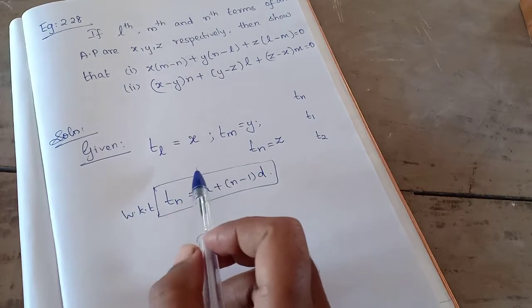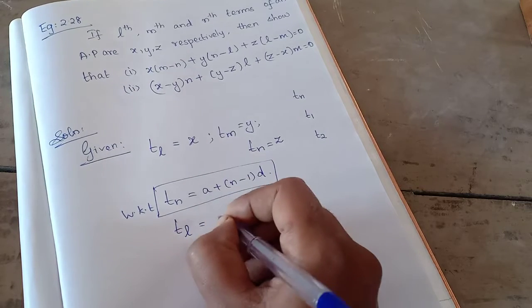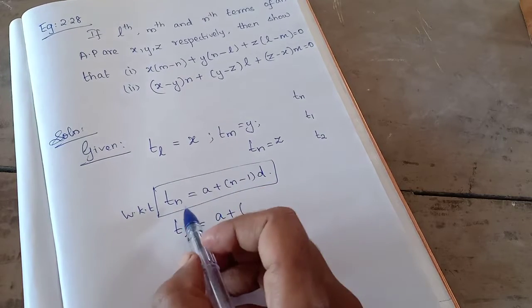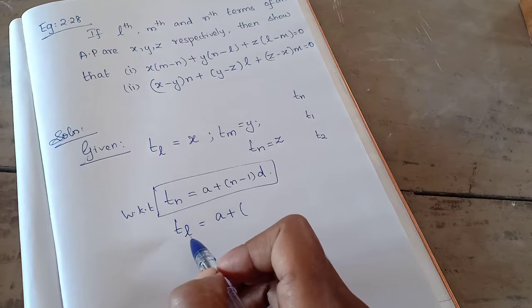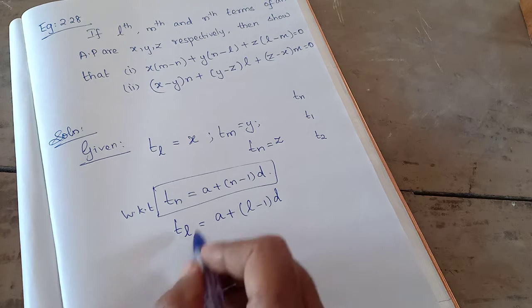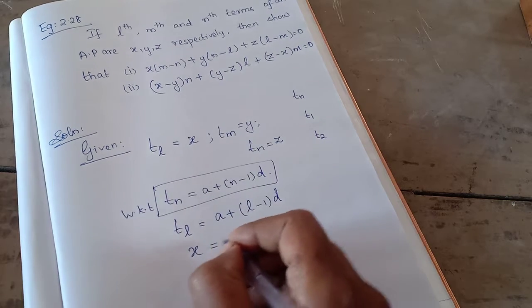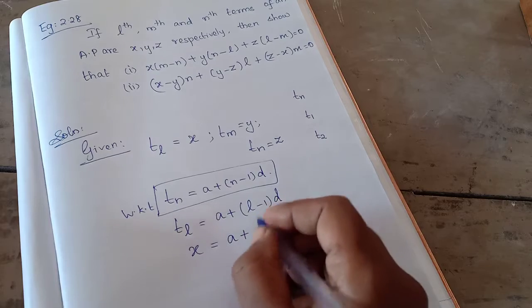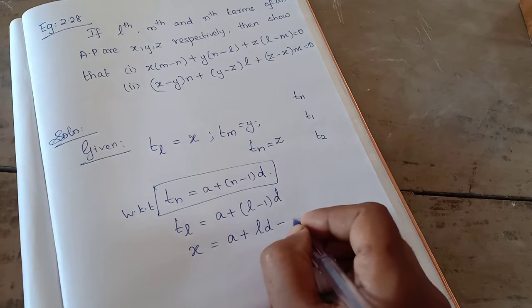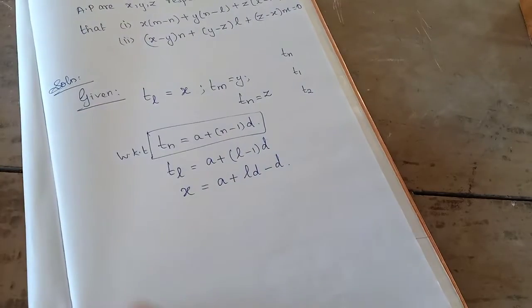So just we are going to apply this to TL. So TL equal to A plus, here in the n place what is present? L is present. So L minus 1 into D. But what is TL? What is the value for TL? It is given that X. So X equal to A plus, multiply this D inside, LD minus D. Similarly, we need to do for other terms also.